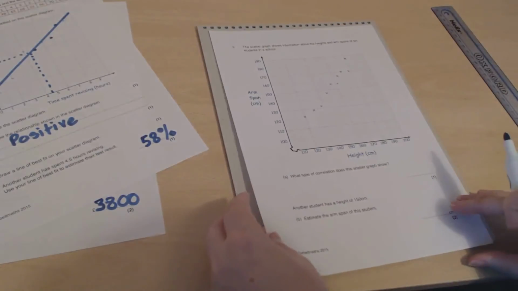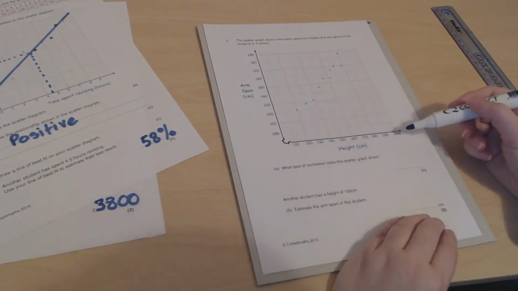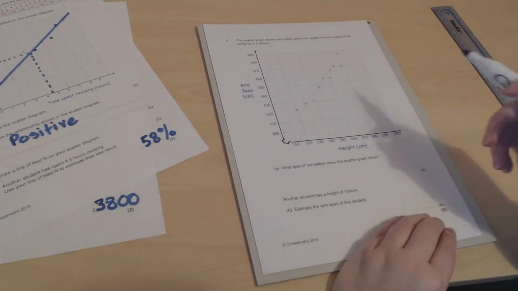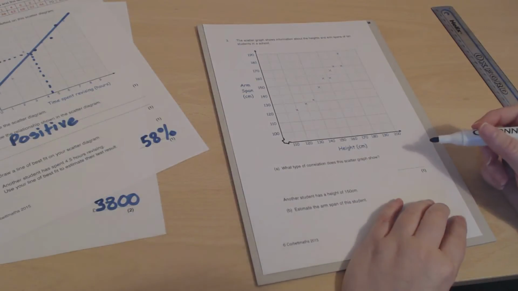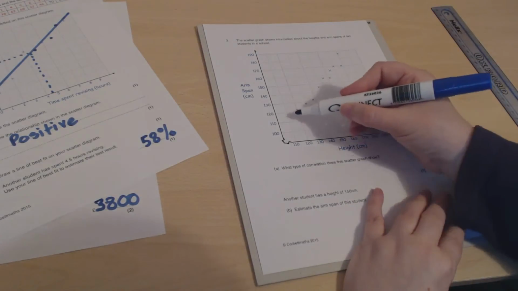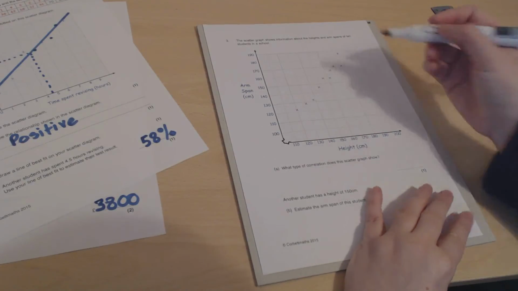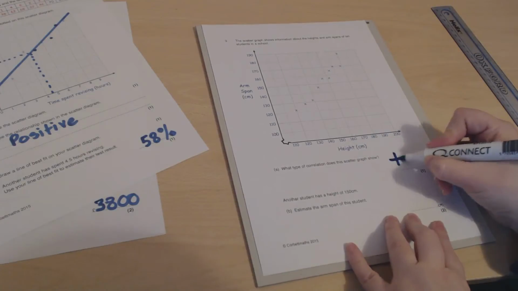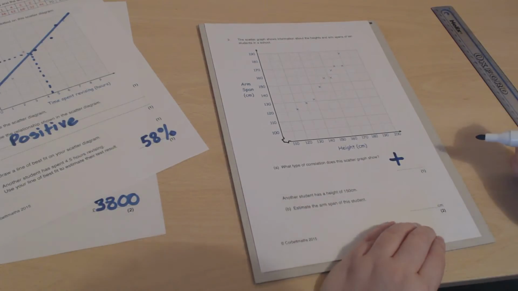So one last example. This one is about the height of some students and how wide their arms are, where they stretch them out, their arm span. Okay, so first of all we're asked to look at what type of correlation. So the crosses are all going in this direction, so that means we've got a positive, I'm just going to do it like that this time, positive relationship, a positive correlation.